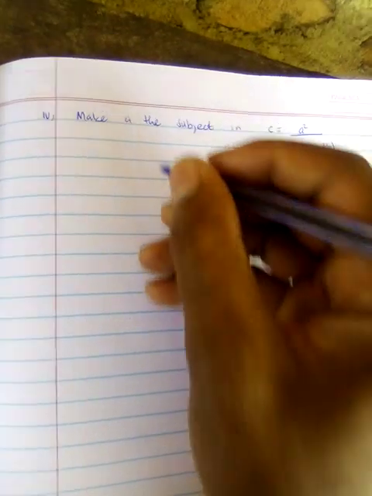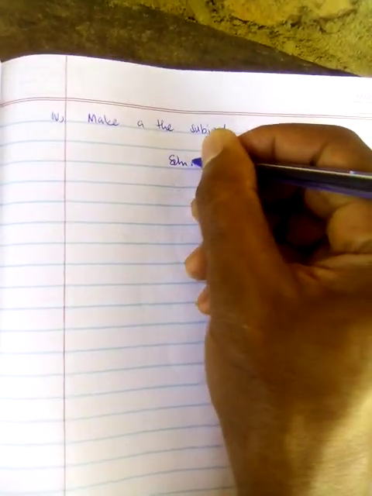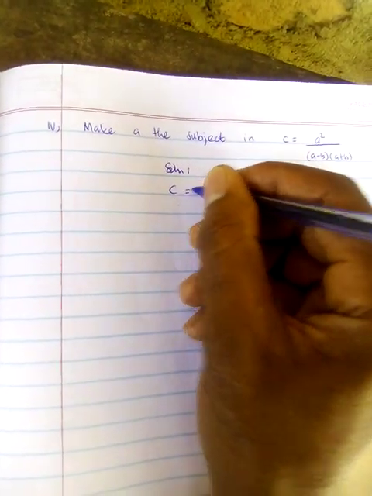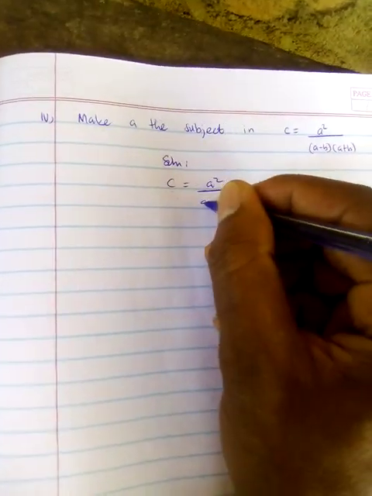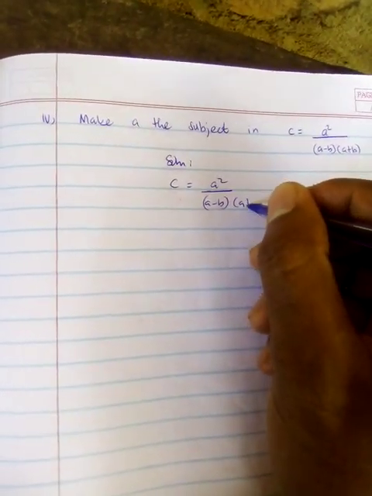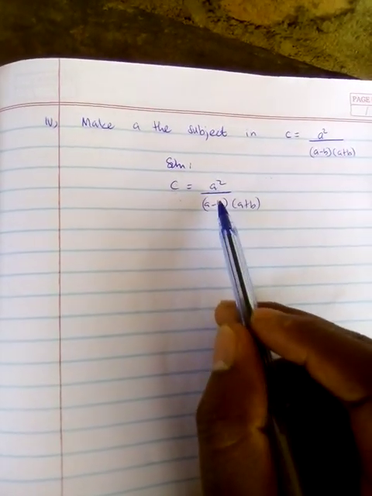So we have here another interesting one whereby we make a the subject in c is equal to a squared out of a minus b. If we take this as part of our solution, we have that c is equal to a squared out of a minus b into a plus b. So what do we see here?